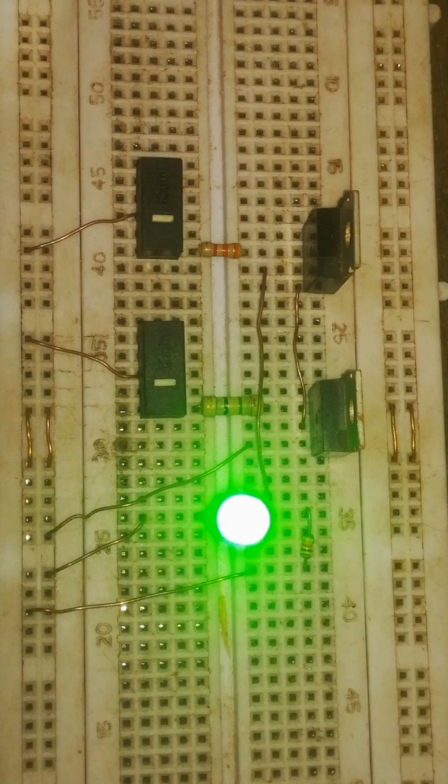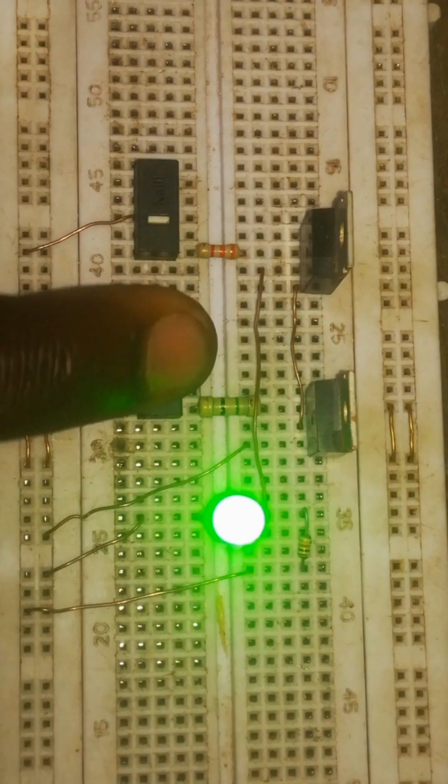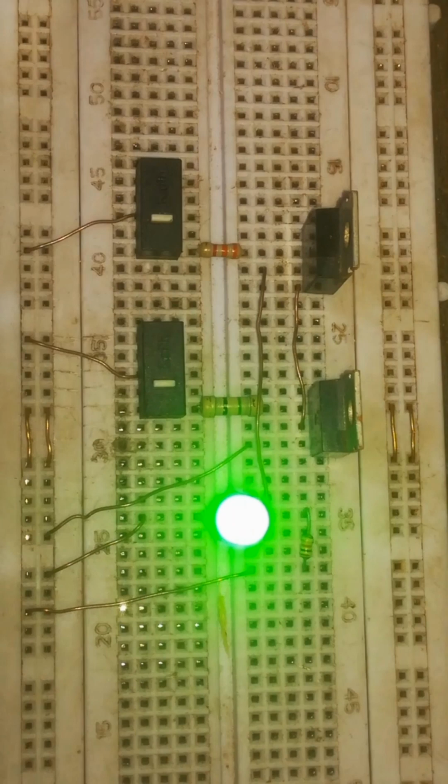This is the same circuit we built on a breadboard. When all inputs are true, the output would be false, as you can see that the switches are closed and the LED is off. But when one input is false, the output would be true. And when all inputs are false, the output remains true.